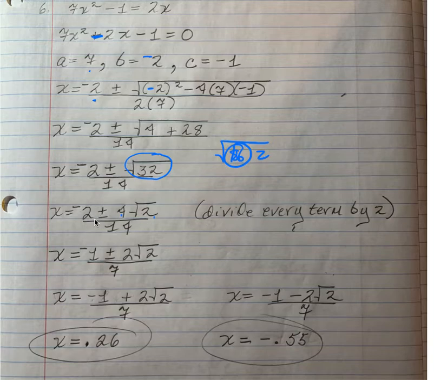Now, the thing I notice, I really have 3 terms here, right? I've got a term here, a term here, and a term here, and they're all even. So I can divide every single one of those terms by 2. And when I do that, I get negative 1 plus or minus, I'm just dividing this by 2, and there it is. So 2 square roots of 2, and then I'm dividing the 14 by 2, and I get 7.